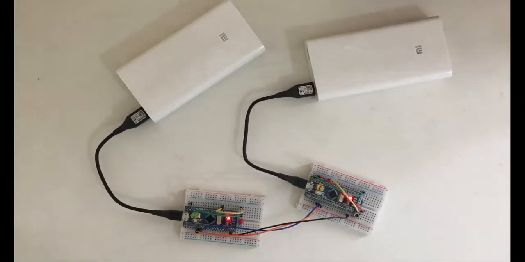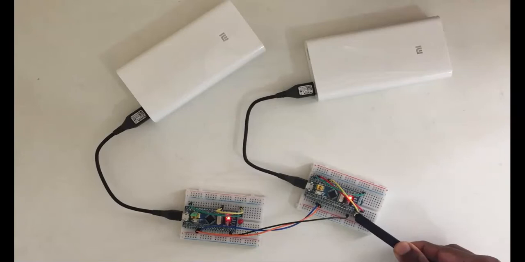Hello YouTubers. In this video, we're going to see UART transmission. This one transmits, this one receives. I've got a button here and an LED there. When I press the button and it transmits, the LED is on. Release, transmit off. Press on, release off. Press on, release off.